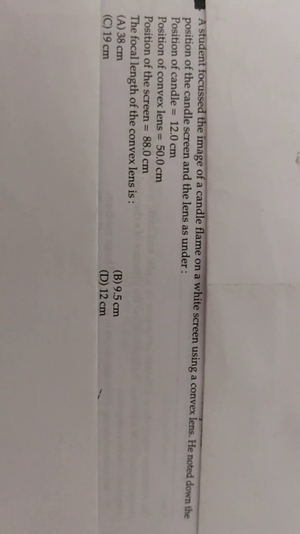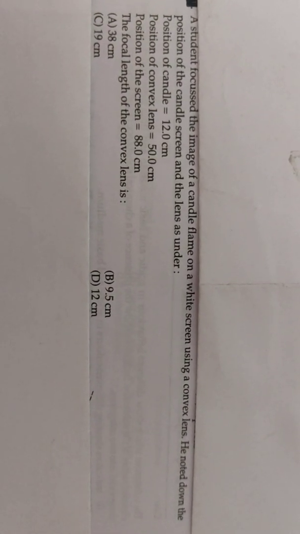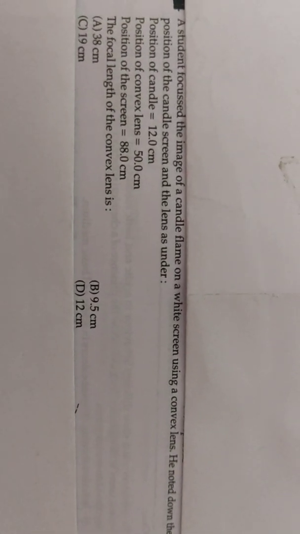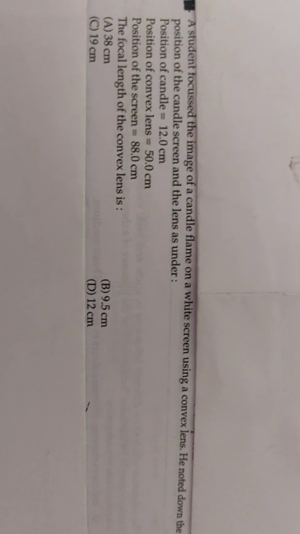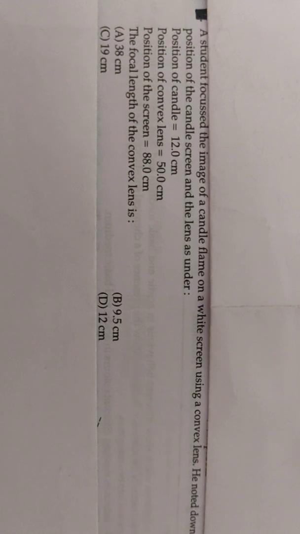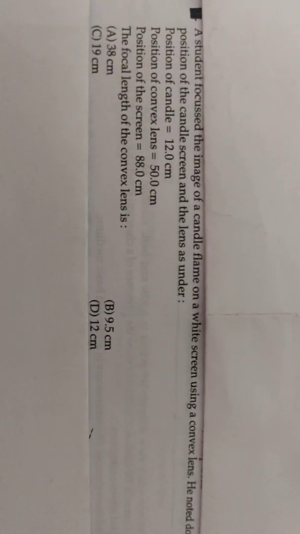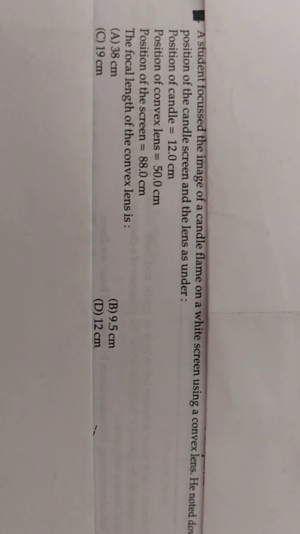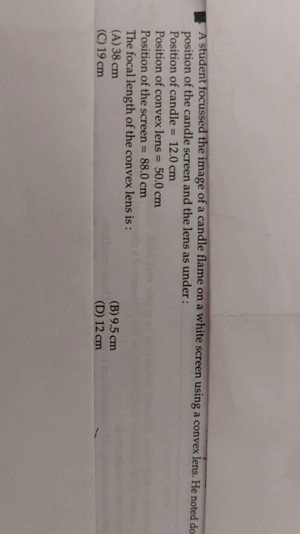Now the last MCQ is: a student focused the image of a candle flame on a white screen using a convex lens. He noted down the positions of the candle, screen and the lens as under. Position of the candle is 12 centimeters. Position of the convex lens is 50 centimeters. Position of the screen is 88 centimeters. The focal length of the convex lens is: again, there are 4 options given.